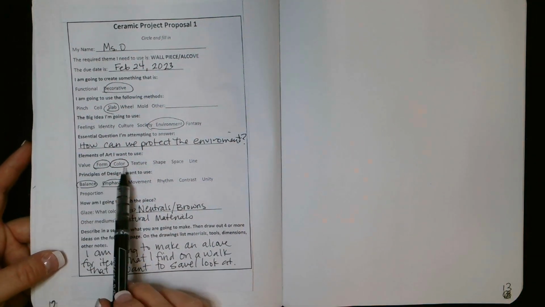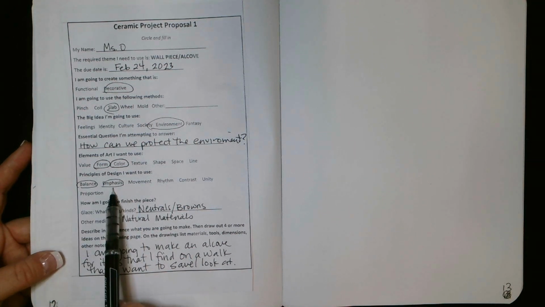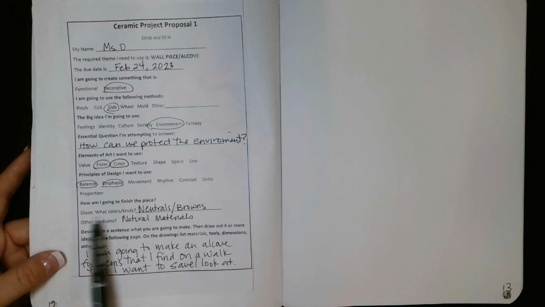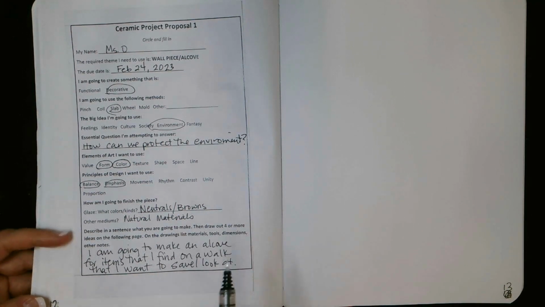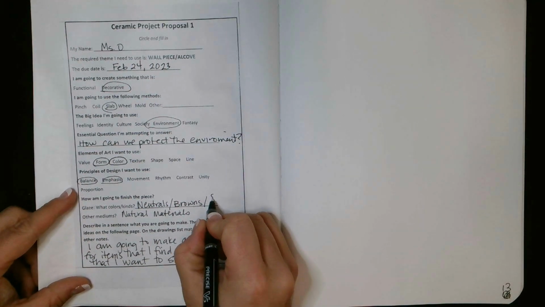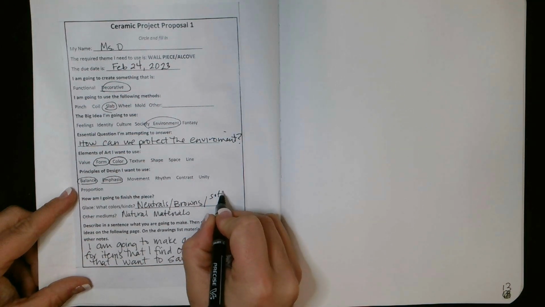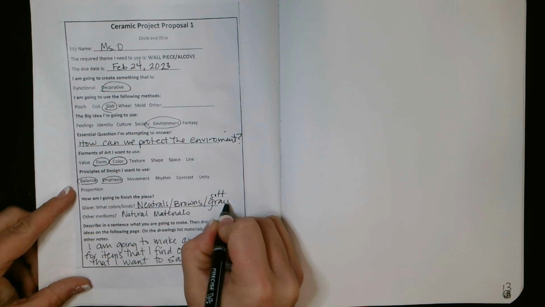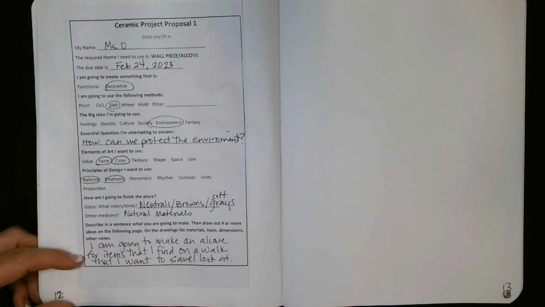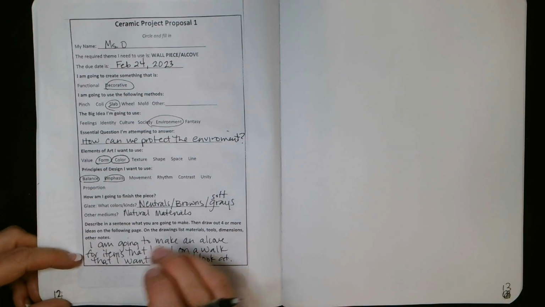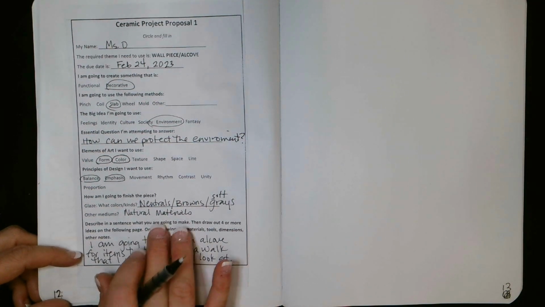So I'm going to use form and color, balance and emphasis, and I am going to glaze it with some neutrals or some browns, some soft grays. And then I'm actually going to add some, it's going to be a place where I can put things, so that's kind of part of the plan too.